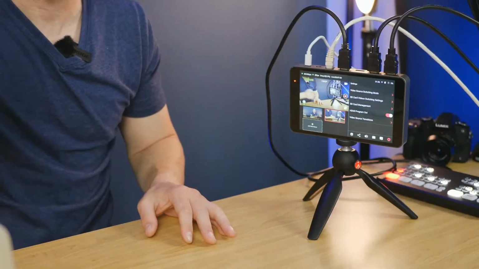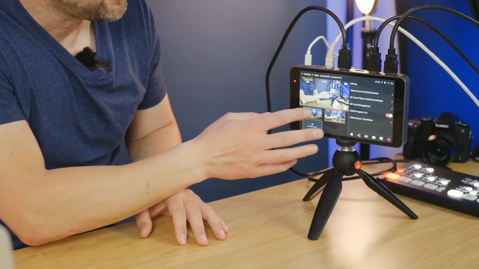So just to give you my setup, I'm using a GH5S as my primary camera. I'm using a GH5 as my second camera, and the audio is just coming from my primary camera thanks to this Rodelink Wireless or Wireless Go, whatever it's called.